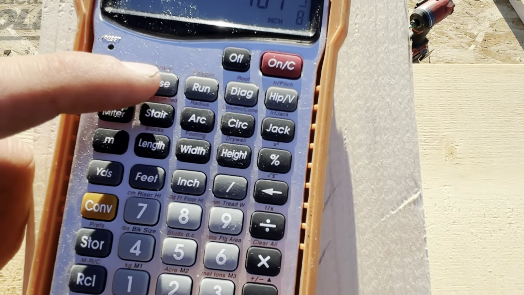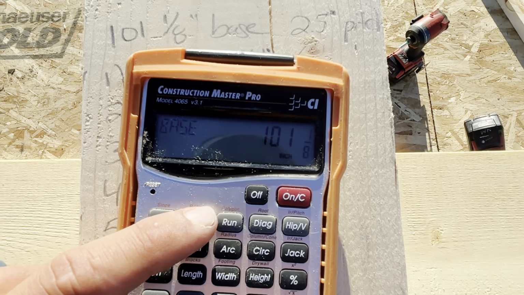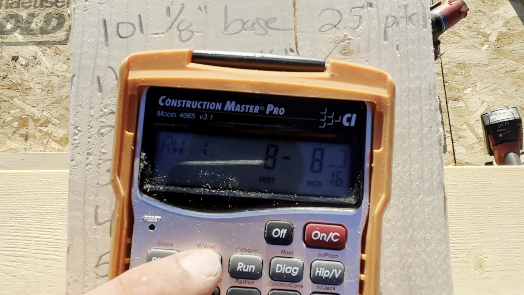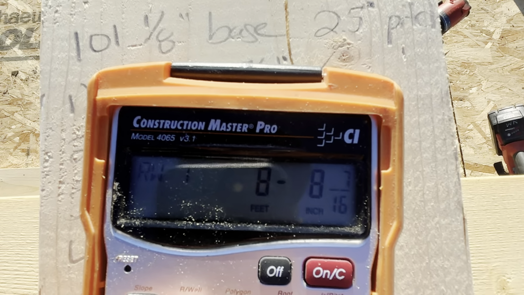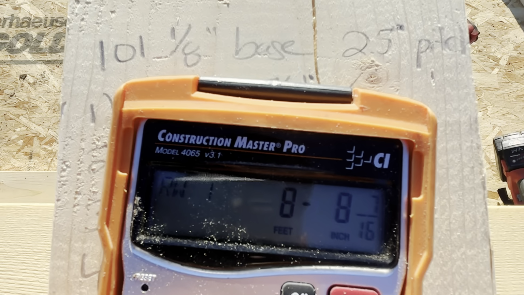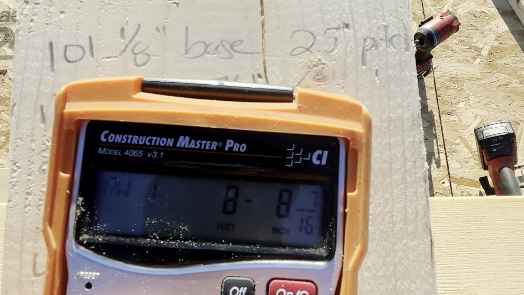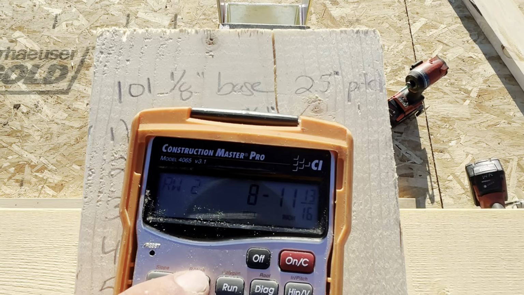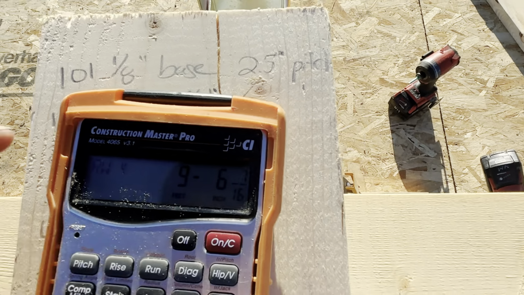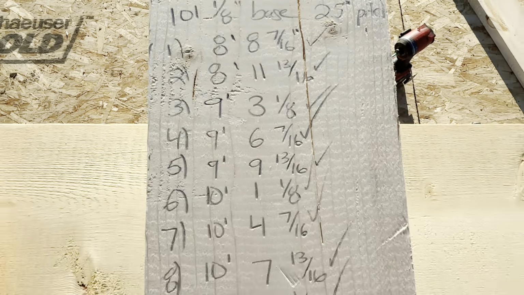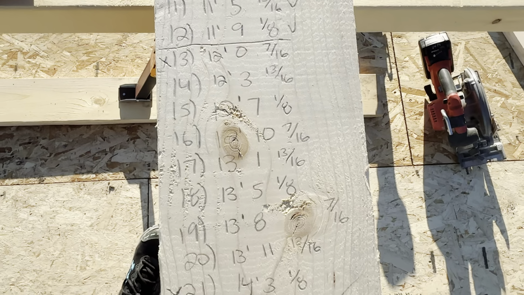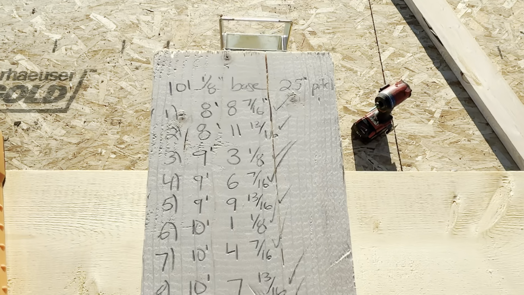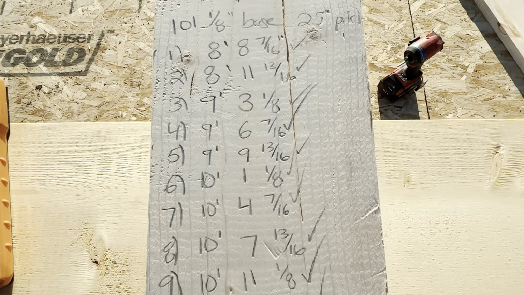Now you just hit the same rake wall button, which is the rise button. It gives you 16 inch on center, and our first one is going to be 8'8 and 7/16. It says rake RW1, 8'8 and 7/16. Every time you hit it, it'll give you your next stud: rake wall 2, 3, and so on. Basically you just write down the entire cut list, and then you can go ahead and cut them and it will work out just perfect.